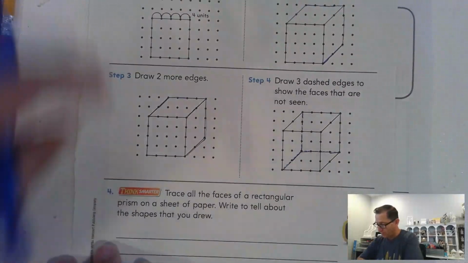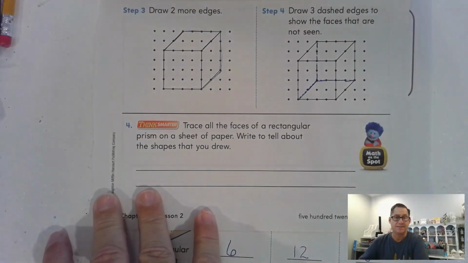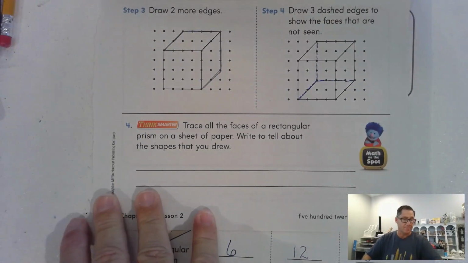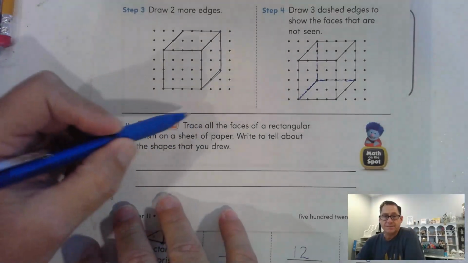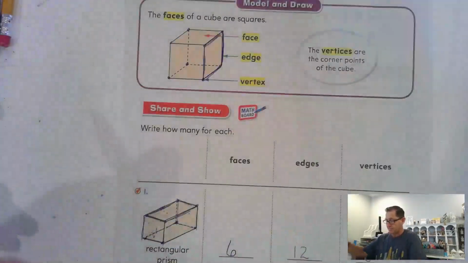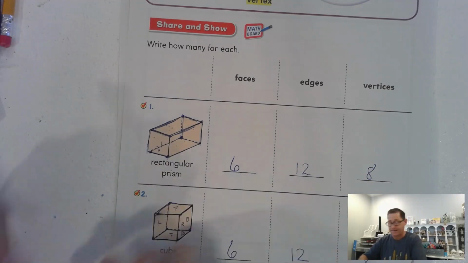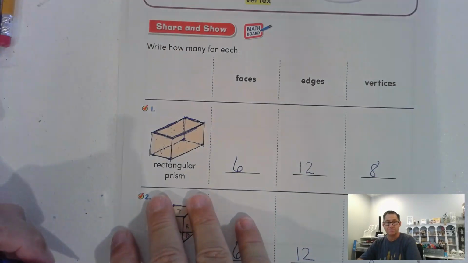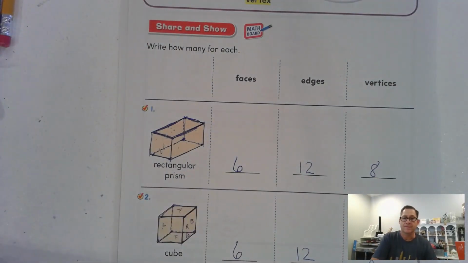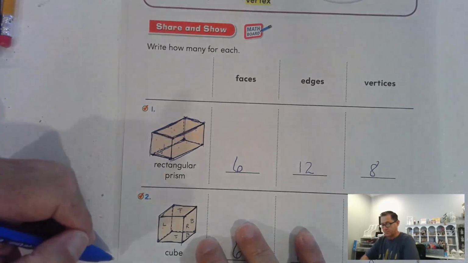Trace all the faces of a rectangular prism on a sheet of paper and write to tell about the shapes that you drew. So what do we need to do? If you trace the faces of a rectangular prism, let's go back to this one right here. We have one, that's one rectangle, and then we have another one on the bottom. So that's 2 rectangles.